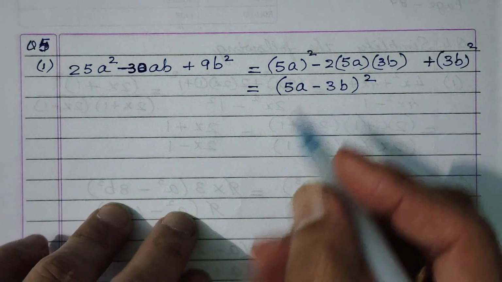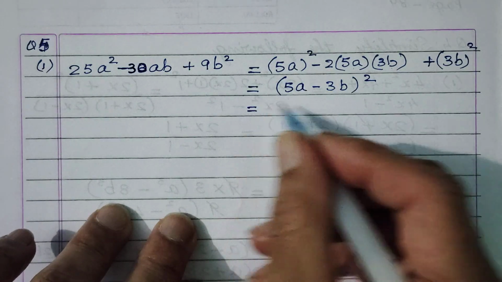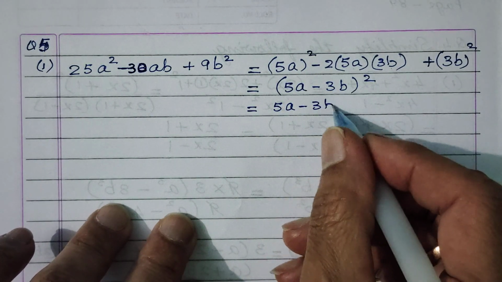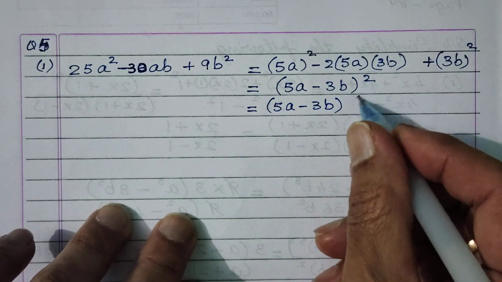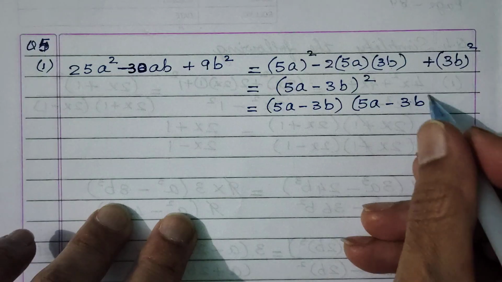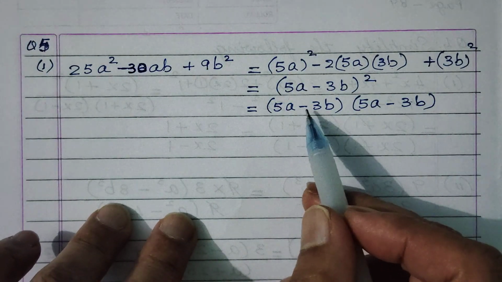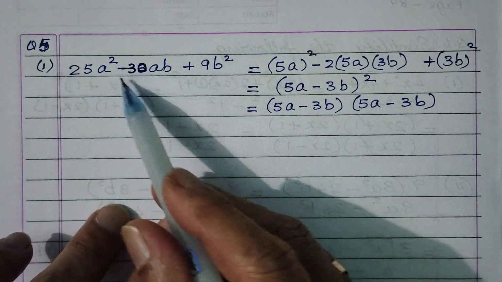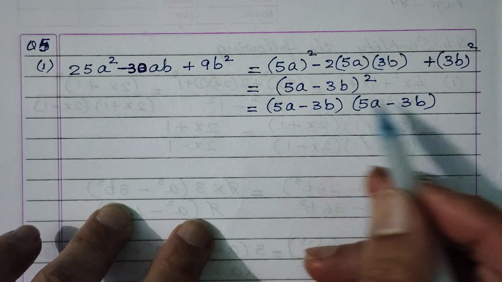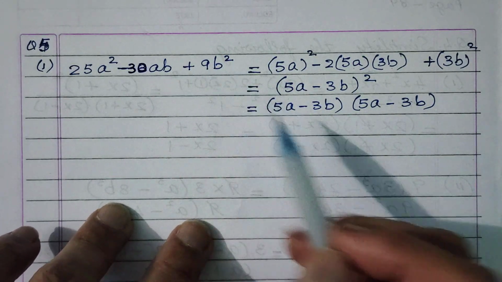So this is nothing but 5a minus 3b into 5a minus 3b. So these are the length and the breadth of this rectangle. Since the length and the breadth are same, it's a square actually.